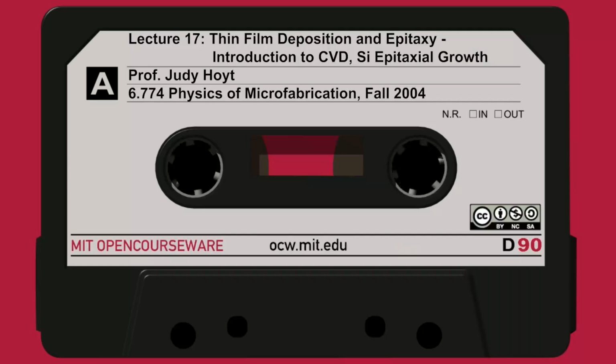So the chamber is designed with both in mind. Both the control of the boundary layer is important, as well as the control of the temperature. There's a lamp bank that sits on top and bottom that tries to uniformly control the temperature from center to edge to get good uniformity of the epi. So that's a more modern single wafer piece of equipment.